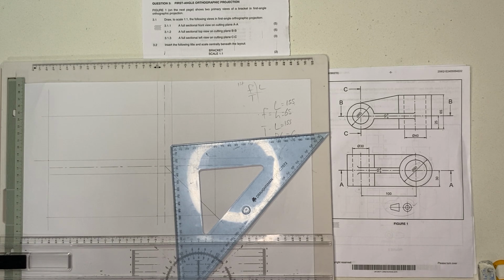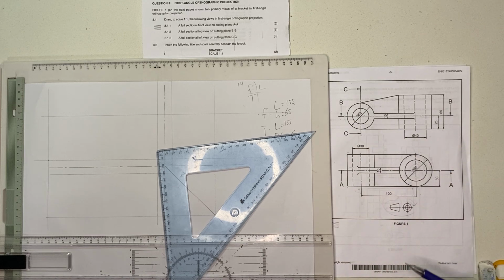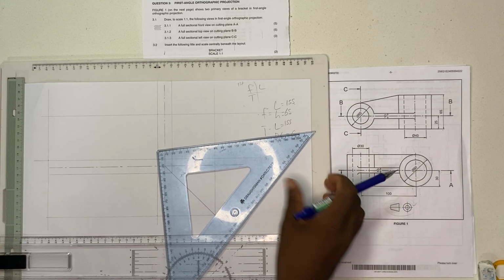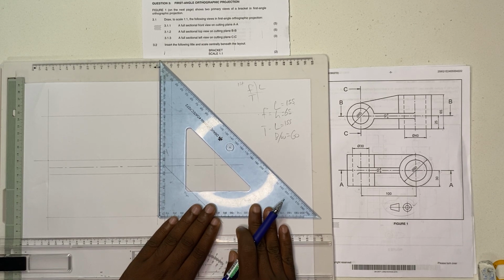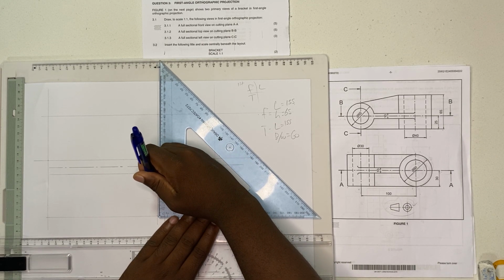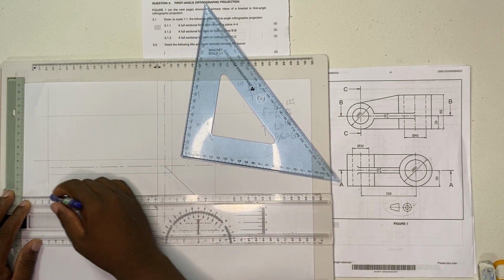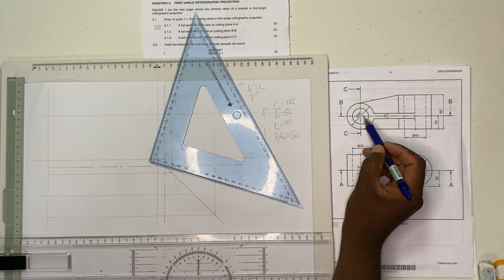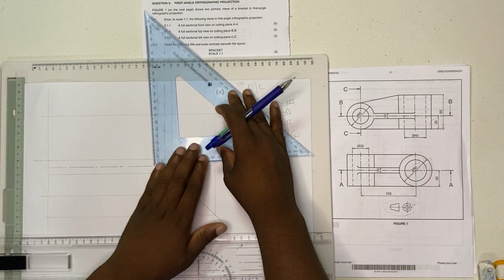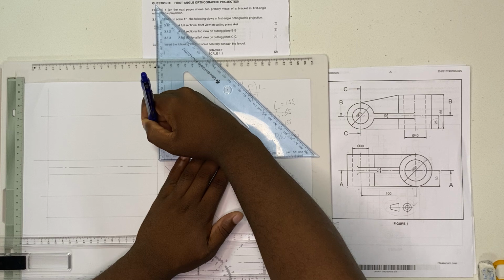Now the next step is we have to project our lines. We have to get the center here and also the center there. From the bottom going up, they say 30, which is half of 60. I have to measure 30 going up. Here's my line of 30, and I'm going to draw a line there. Now it says from the bottom going up here is 25. Coming this side, I must measure 25 here.